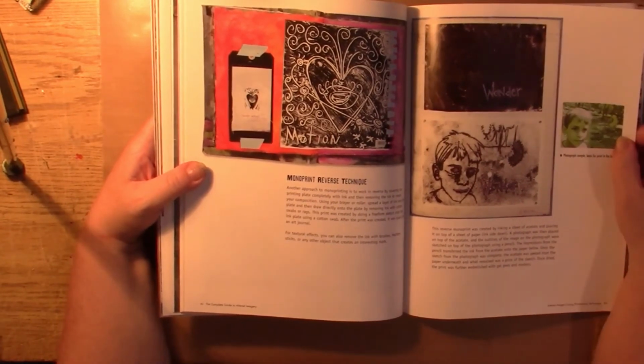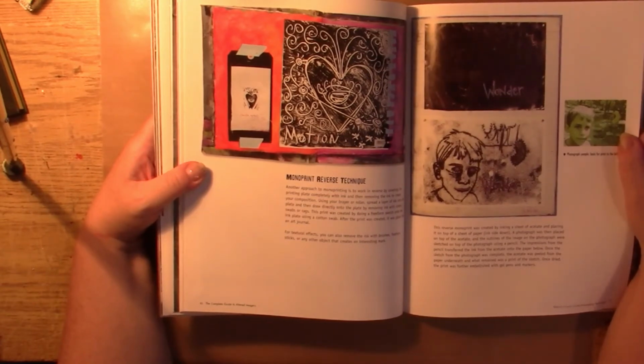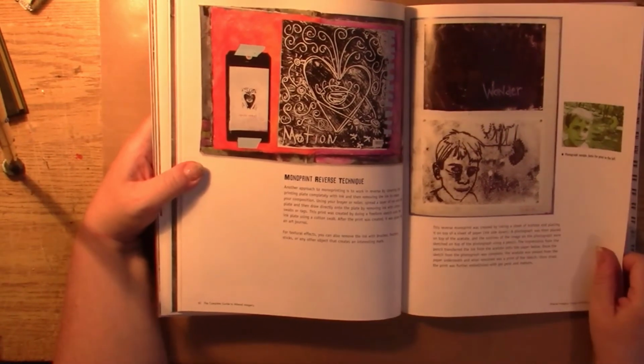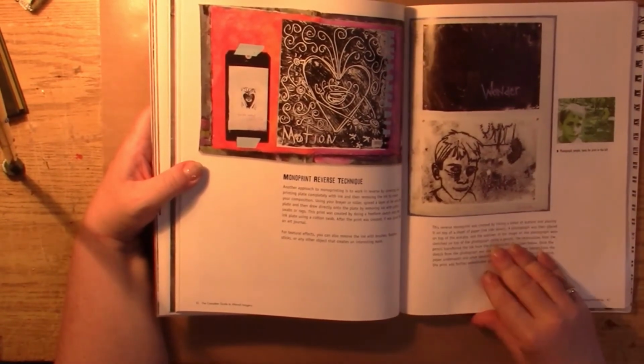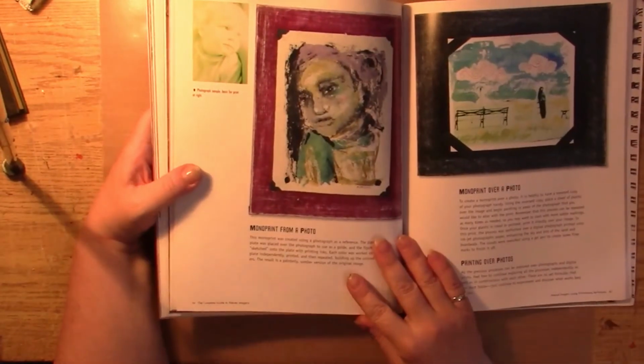Here she's used this photograph. I have tons of acetate. Let's see, I'm just reading it. So sketch the photograph onto the acetate with a pencil. Oh, you have to read that more further. This looks like something I could do. Okay, monoprinting, yes, I can do this.